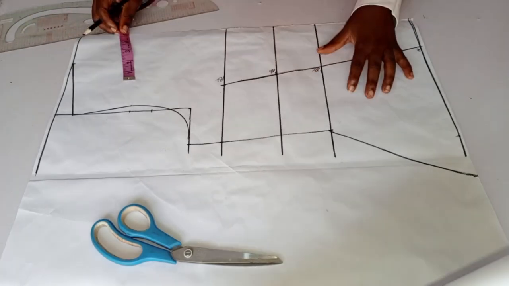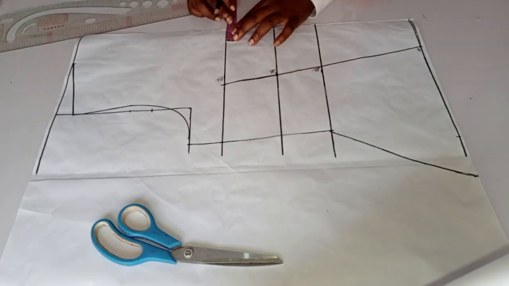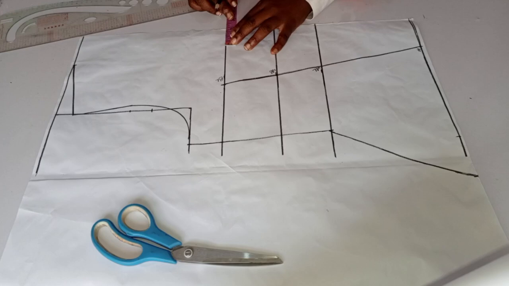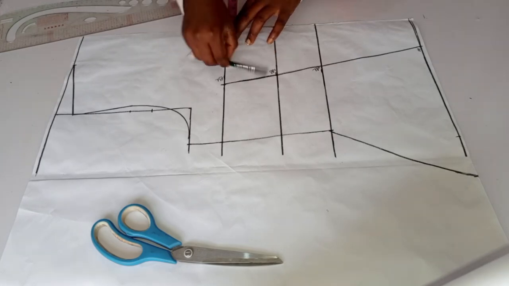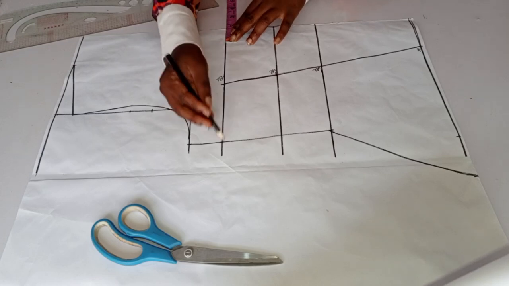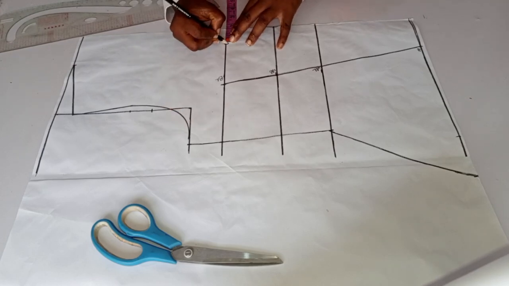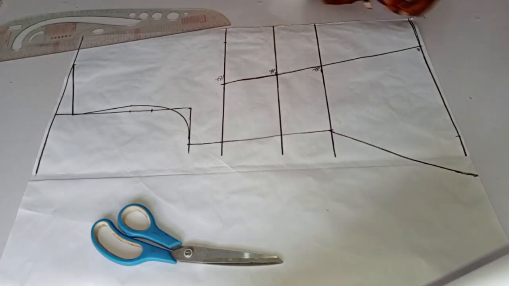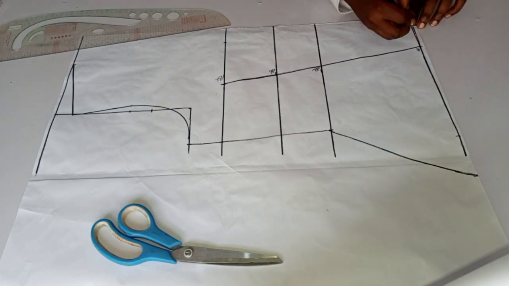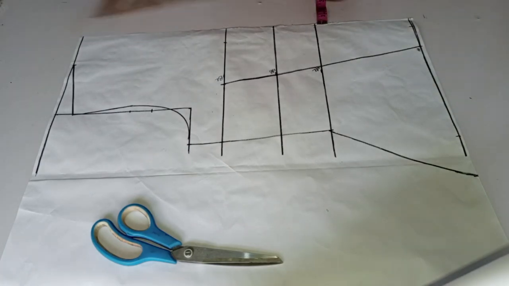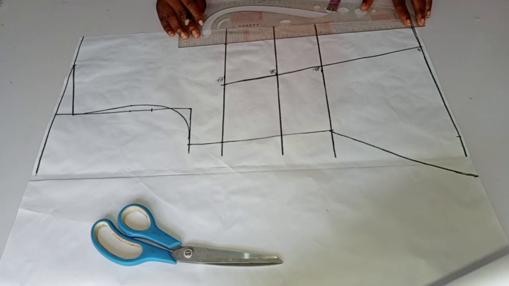There is another cut shape at this center part. From the center, you go inward at the bust line by 1.5. I'll be going inward by 1.5 from this center part. And at the down aspect on the hip line, I will be going inward by 1 inch here. And you connect it with your ruler.